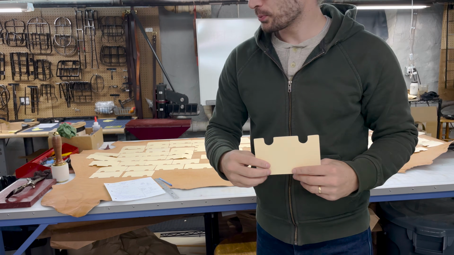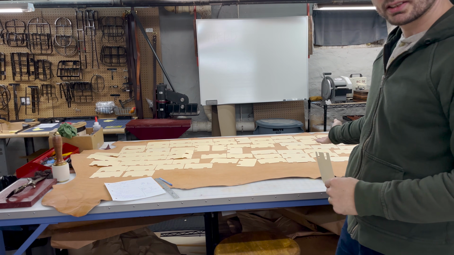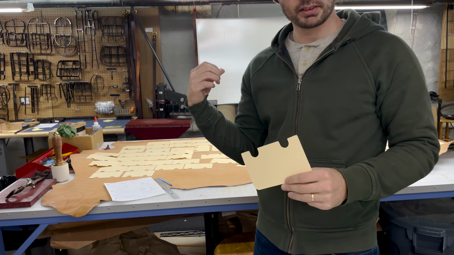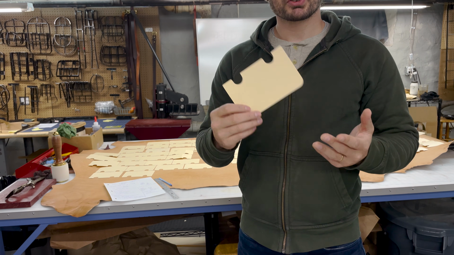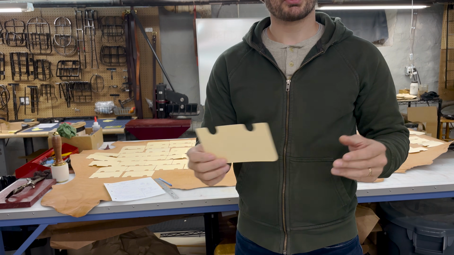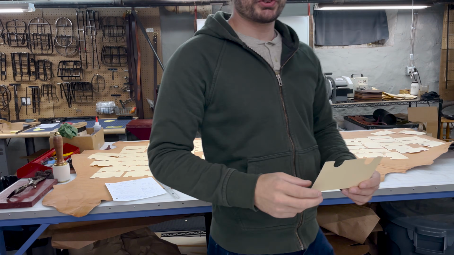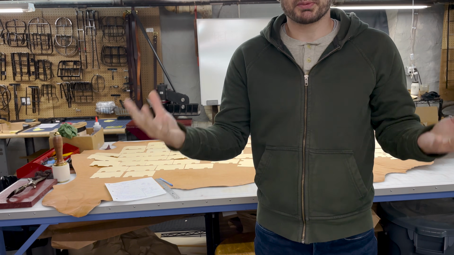So what I ended up doing is I laid out as many of these card holders as I could get into a 24 square foot hide, accounting for scars and blemishes and how I would actually cut it out. You don't want to just jam them all in there. If you jammed all these in there, that's not what actually happens in reality, right?